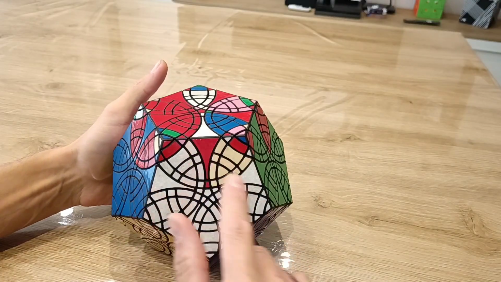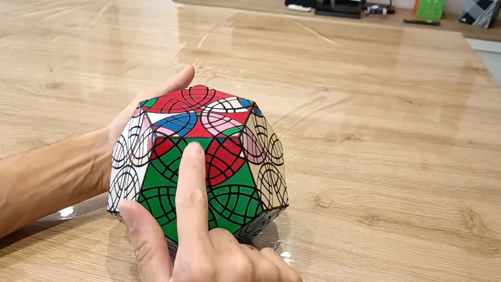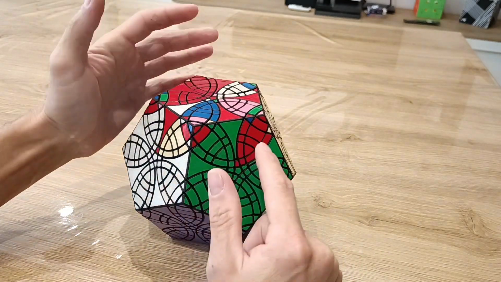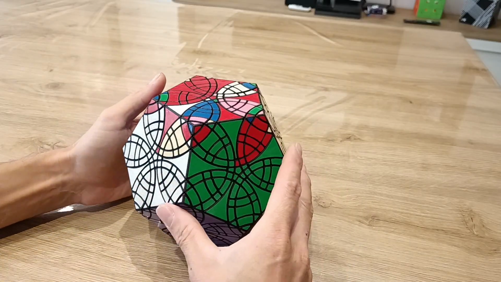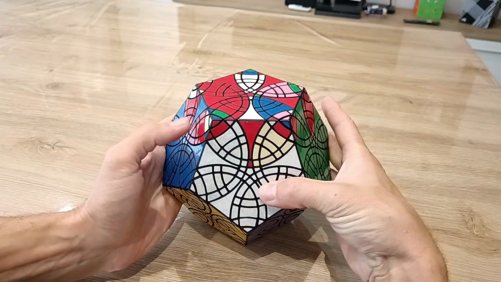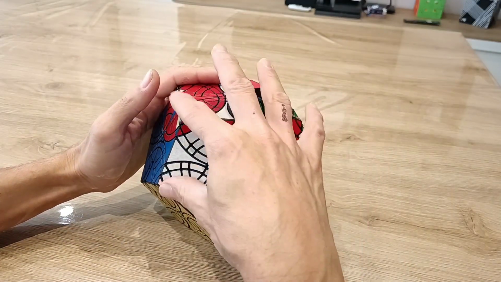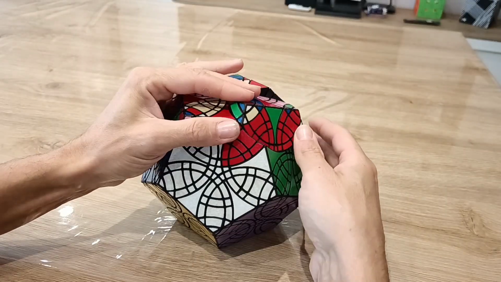So here the center is composed, while here we have the same problem. So I need to place all the red petals in the same face of this center. So I have this red here that can be exchanged with this. So doing a double jumbling, it can be placed easily there.